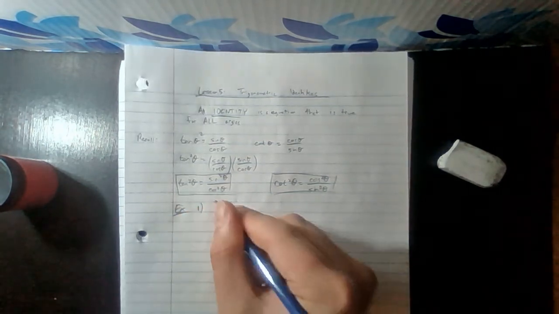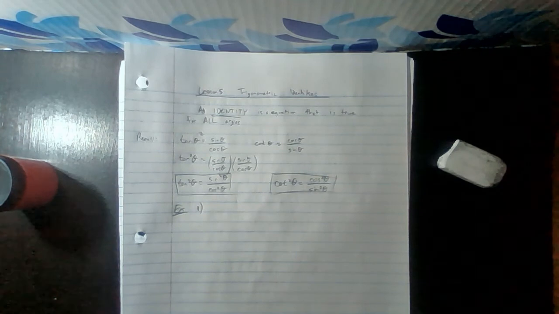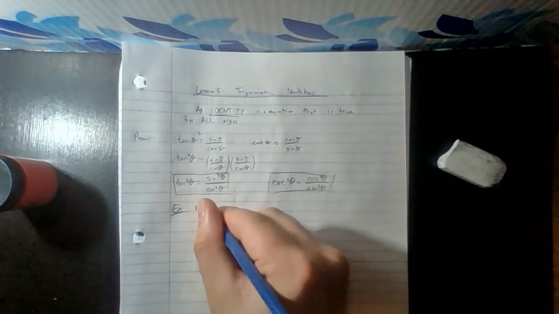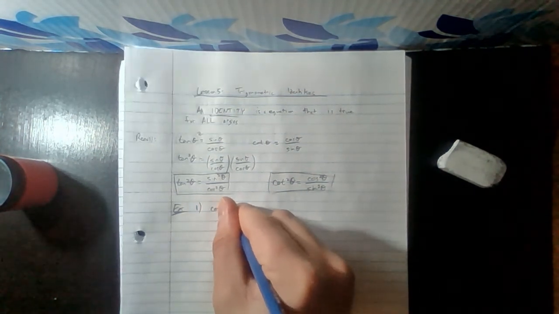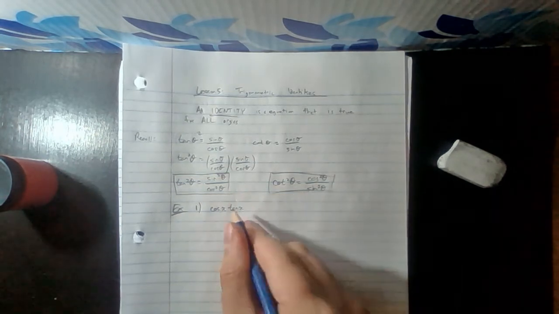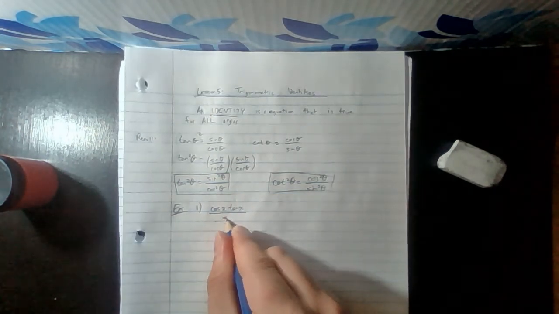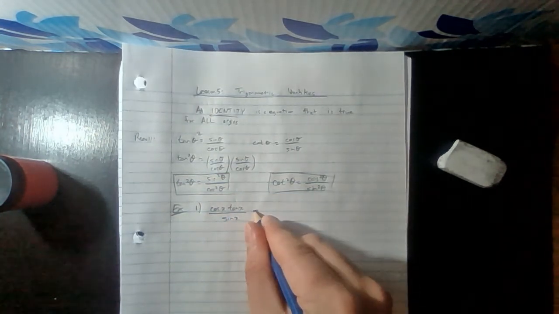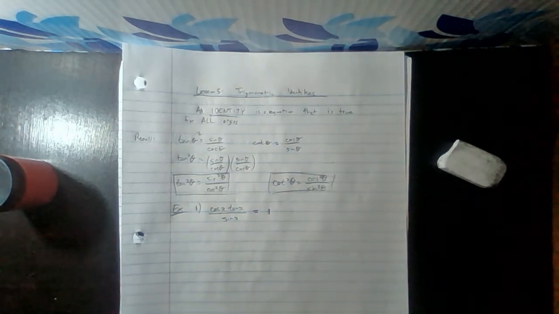And this will just all be basically examples today. Cos x tan x over sine x equals 1. In general, always start with the more complicated side. More complicated doesn't necessarily mean bigger, but more terms.